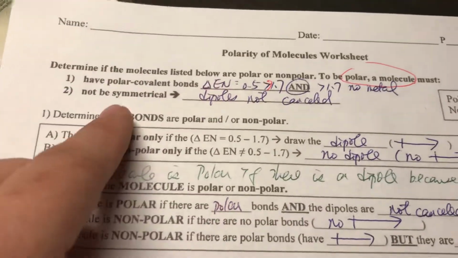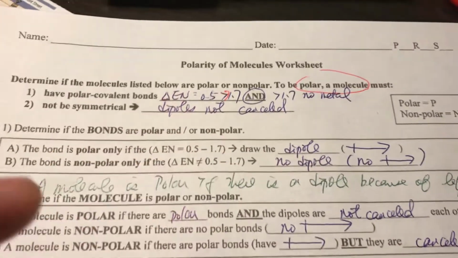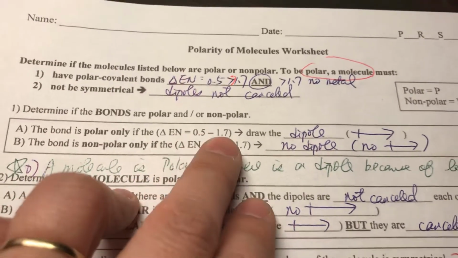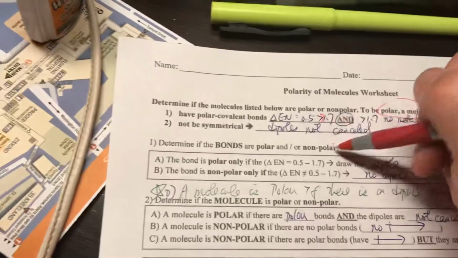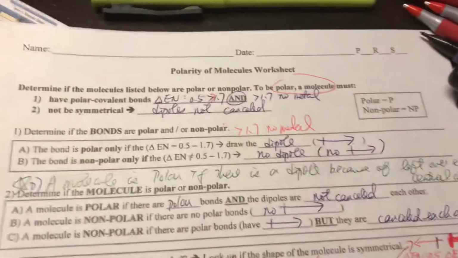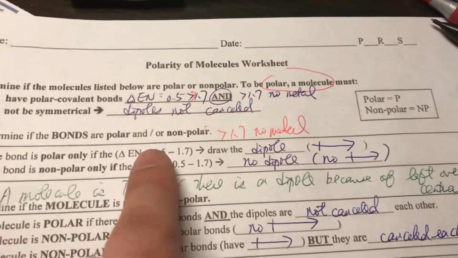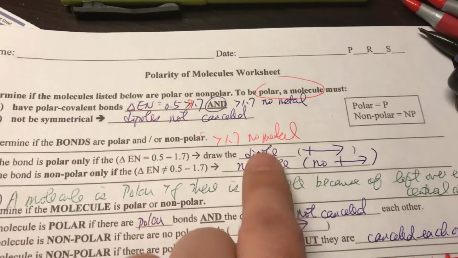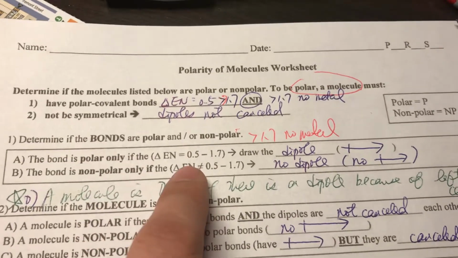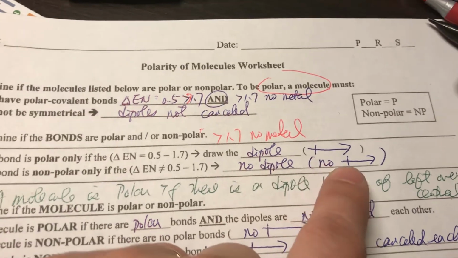Now there are three steps here. So the first step is to tell if the bonds are polar or non-polar. The bonds are polar if the delta EN is 0.5 to 1.7, or if it's greater than 1.7, no matter. So we will draw the dipole. If the delta EN is 0.5 or more, we draw this symbol. And the bond is non-polar if the delta EN is less than 0.5, so then we will not draw the dipole, we will not have the symbol.